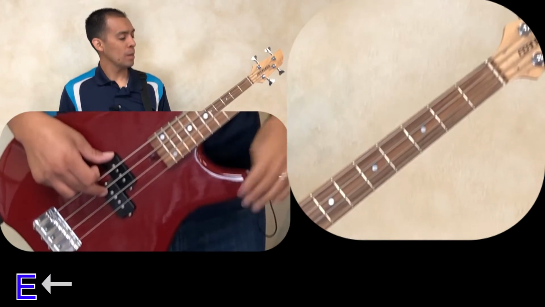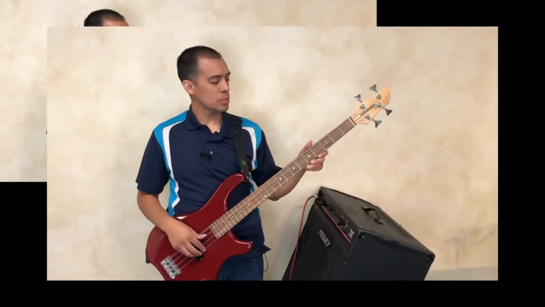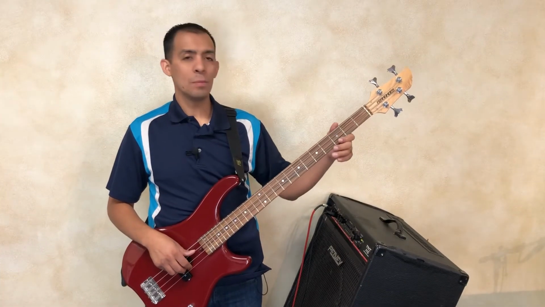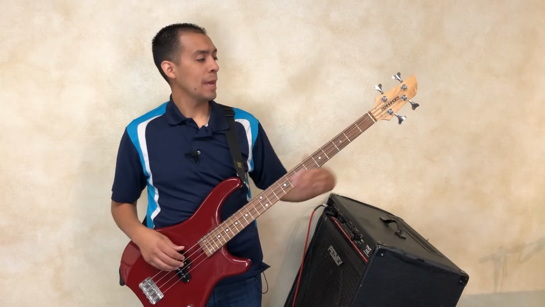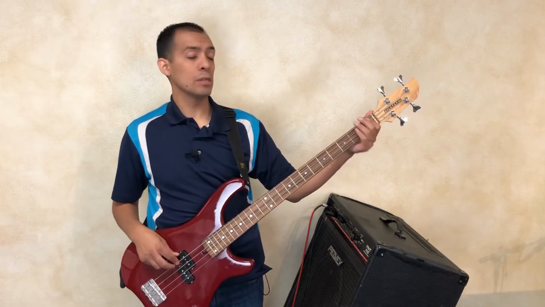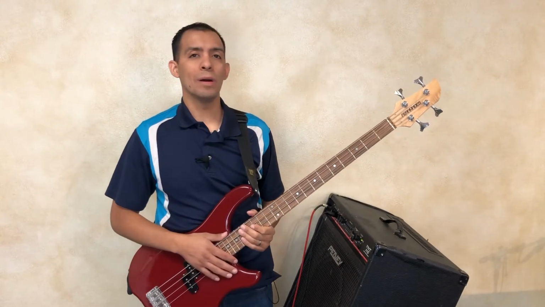All right, so get familiar with which direction you're moving. Start at a higher note and move down a half step at a time and identify what each of those notes are. And then start the opposite direction, start at a low note and move all the way up and identify those notes as well. All right?